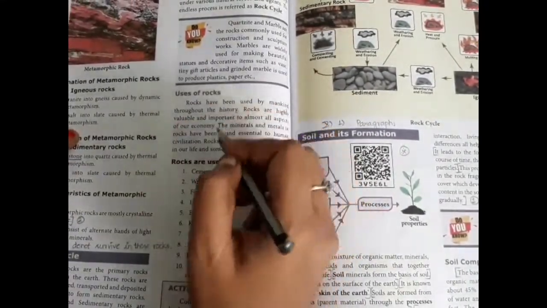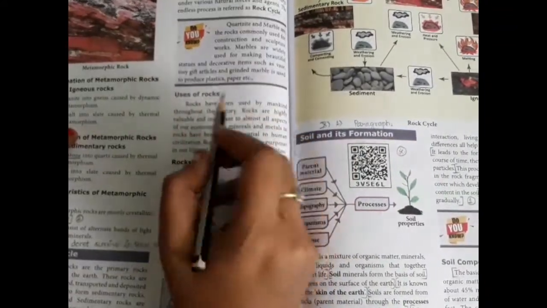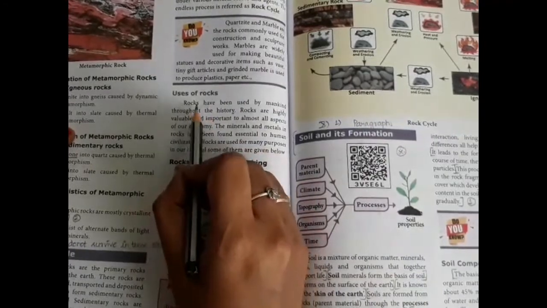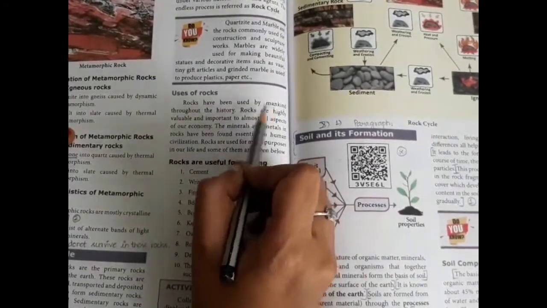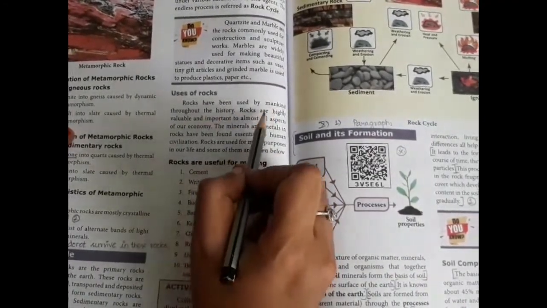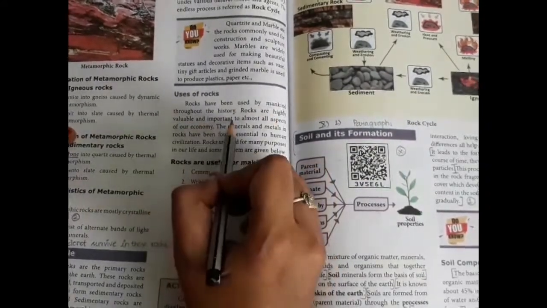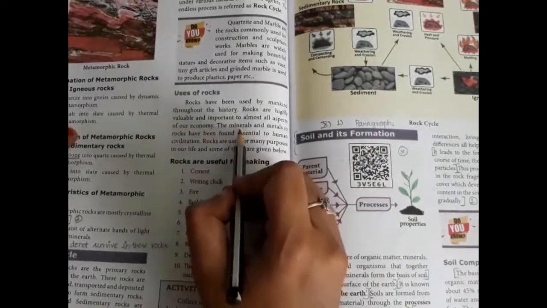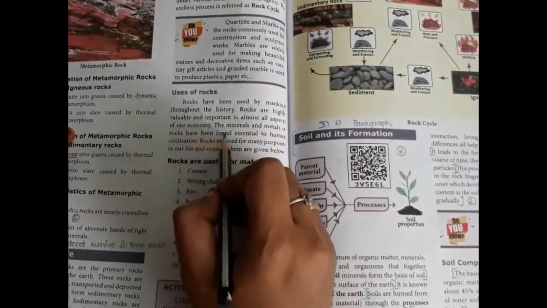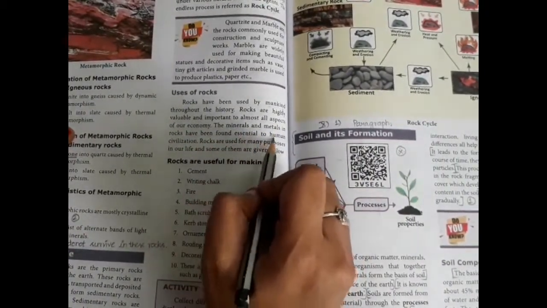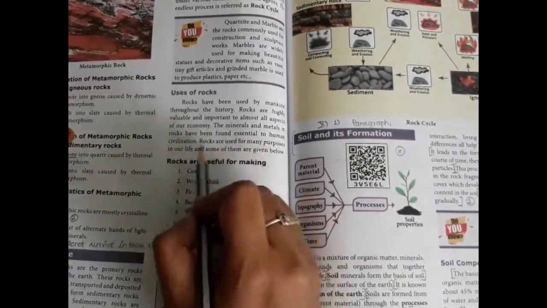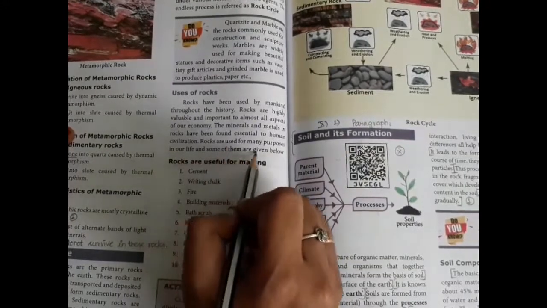Rocks are highly valuable and important to almost all aspects of our economy. The minerals and metals in rocks have been found essential to human civilization. Rocks are used for many purposes in our life, and some of them are given below.